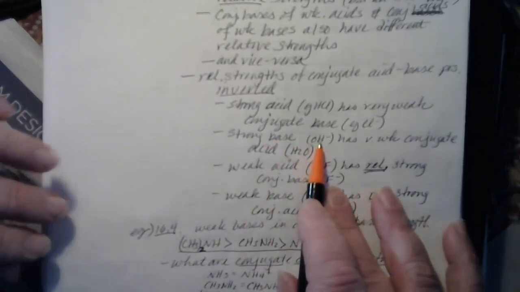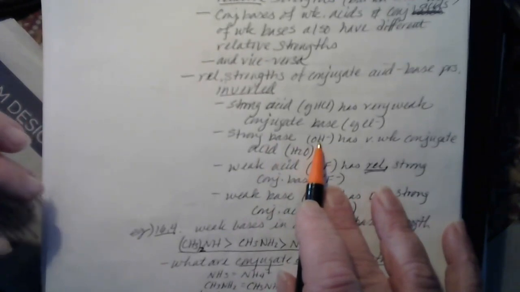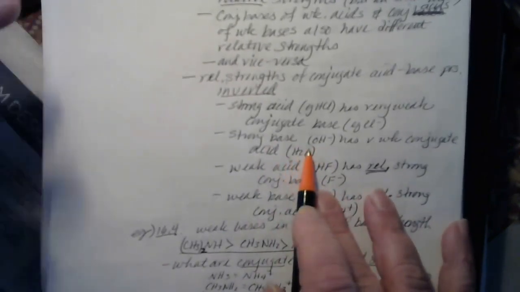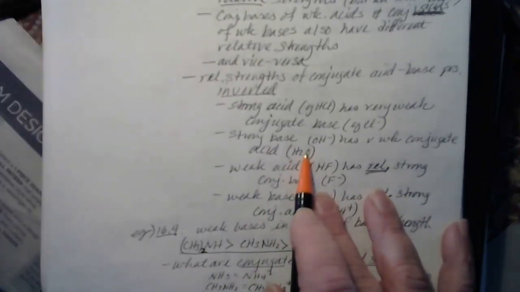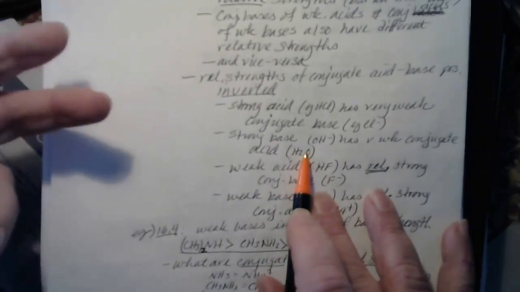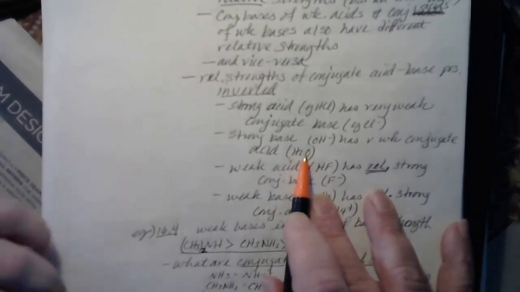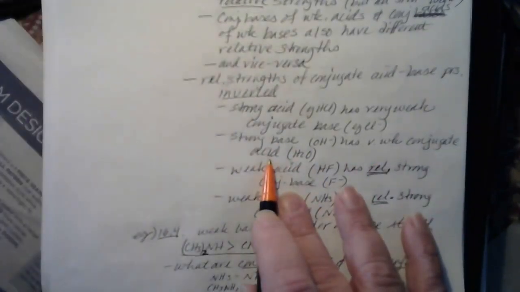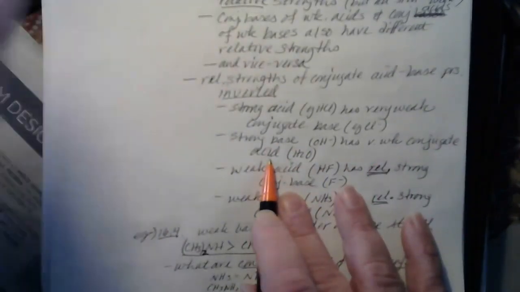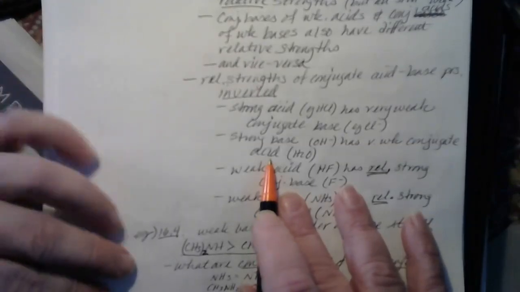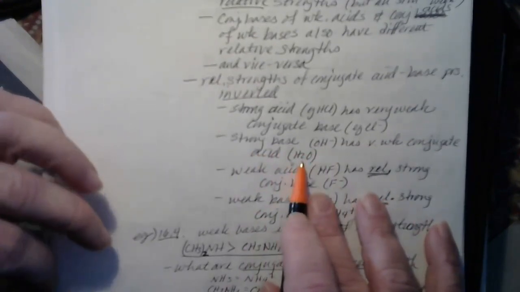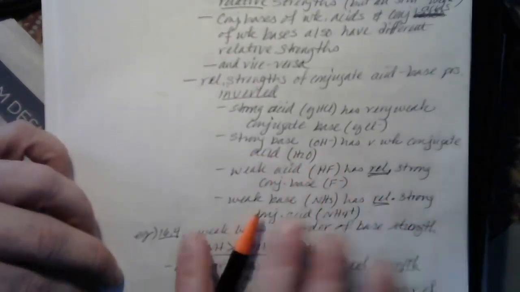The conjugate acid of OH minus is in fact H2O, water. Water, of course, is very weak as an acid. In fact, water itself is generally not an acid at all. It's neutral. The only time water can act as an acid is if you put a base into the water. The base kind of forces water to act like an acid, but it doesn't really want to. So this strong base hydroxide ion has a very, very weak conjugate acid.